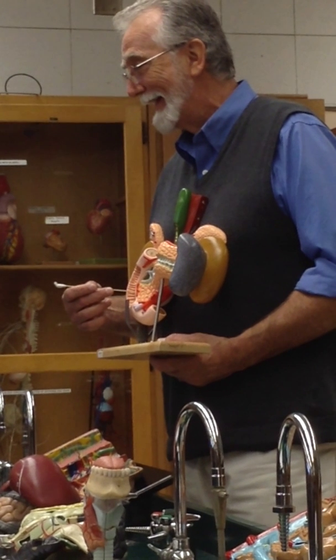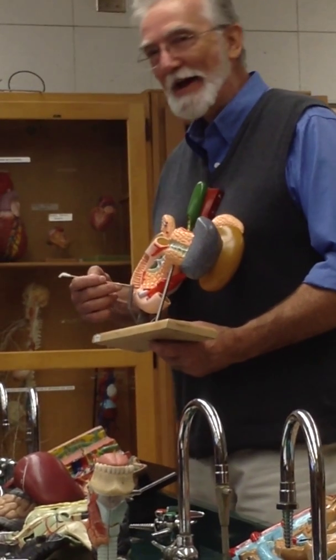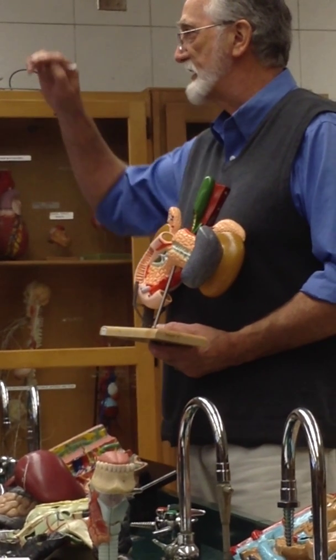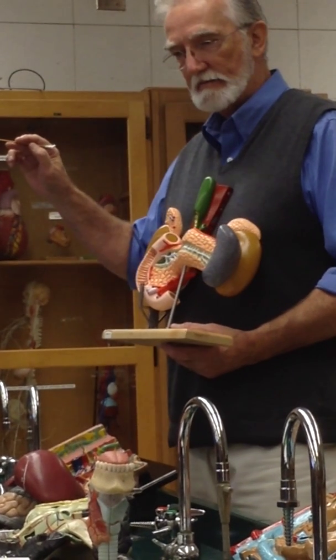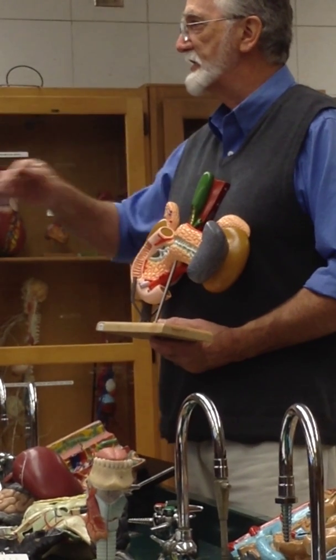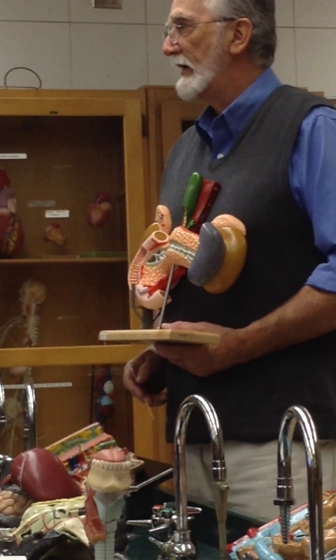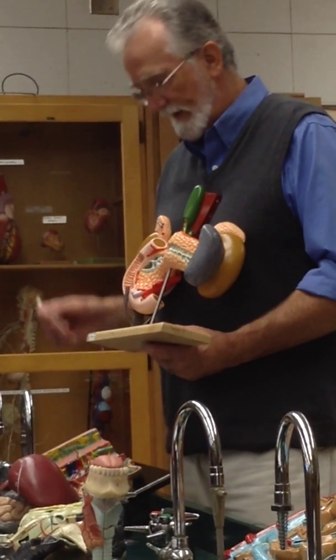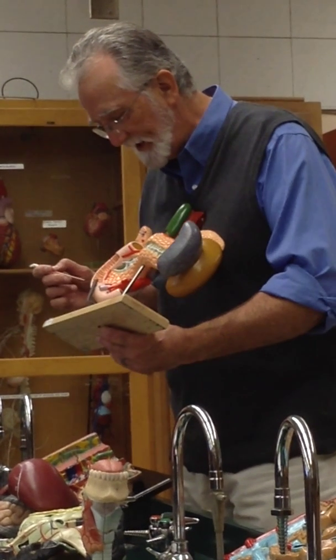What are those little things that have the villi on them inside the small intestine? They are microvilli. What is that whole thing called? It goes in circles, what do we call it? Plicae circularis. So these are your plicae circularis. You guys are going to have fun with this.